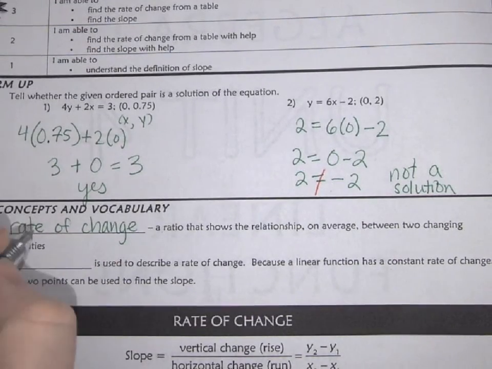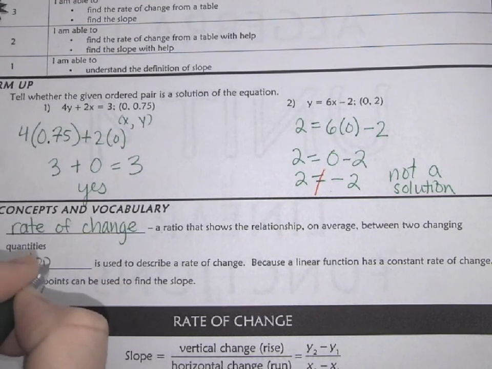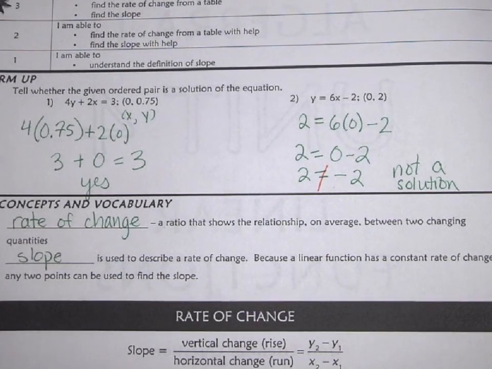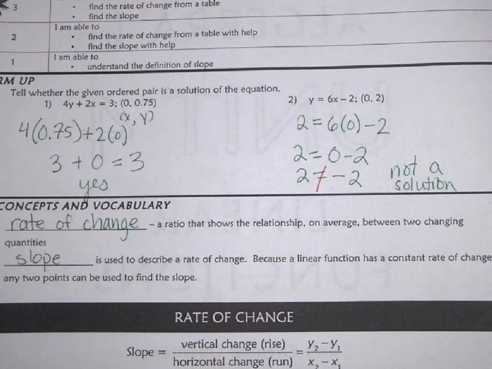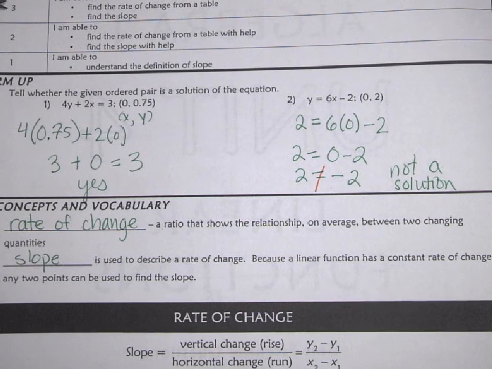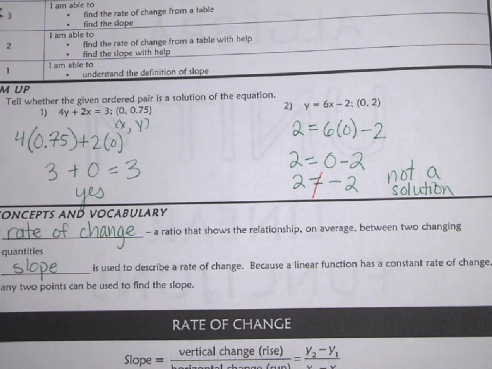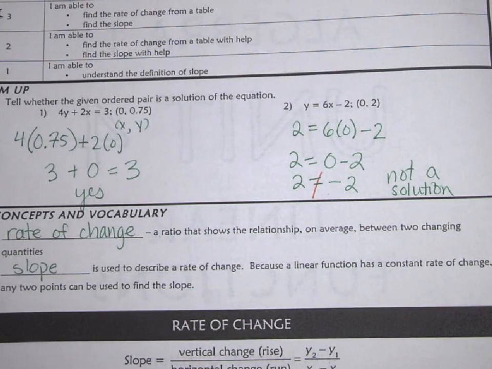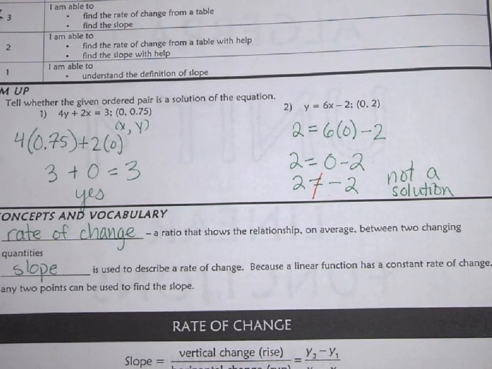The slope is used to describe the rate of change. Because a linear function is going to have a constant rate of change, any 2 points can be used to find the slope. And we'll look at what they mean by that a little bit further when we get to some of the examples. But rate of change is showing a relationship between changing quantities. Slope is a value that's used to describe the rate of change.